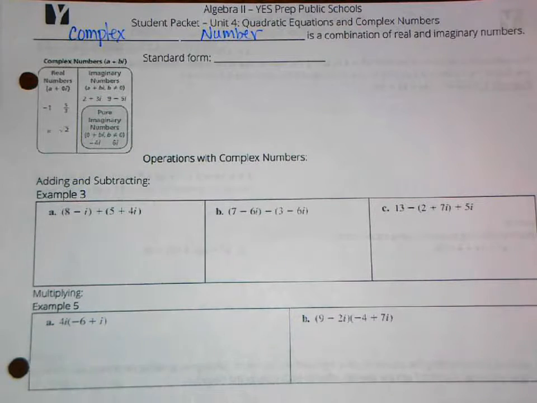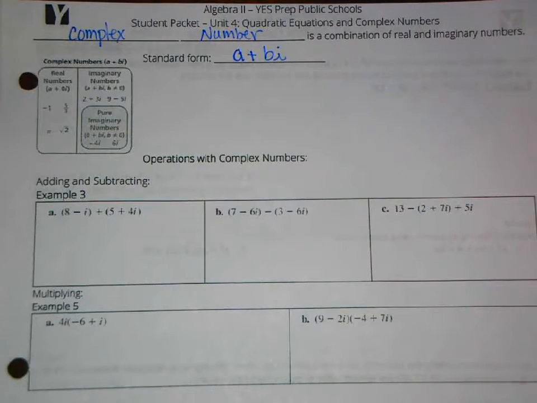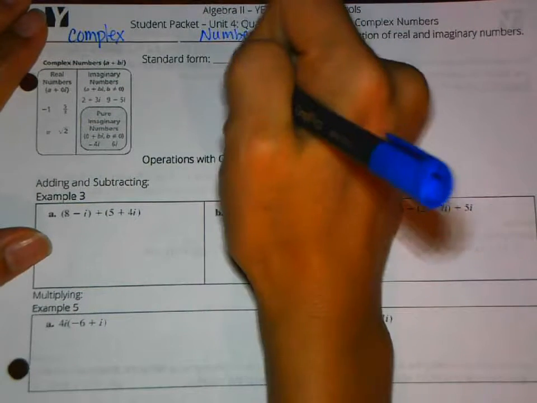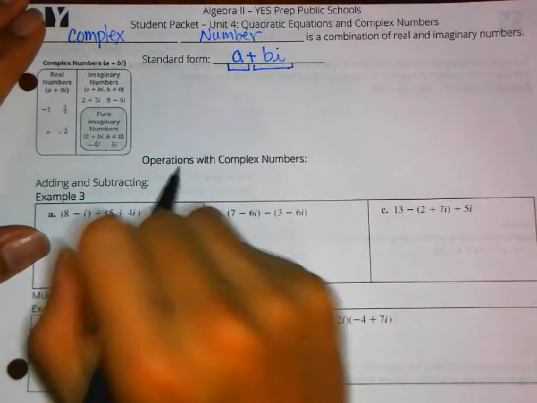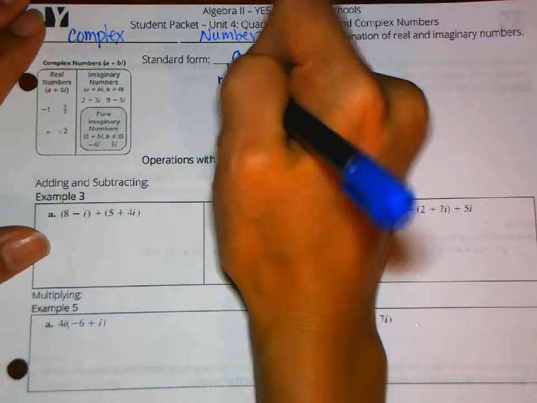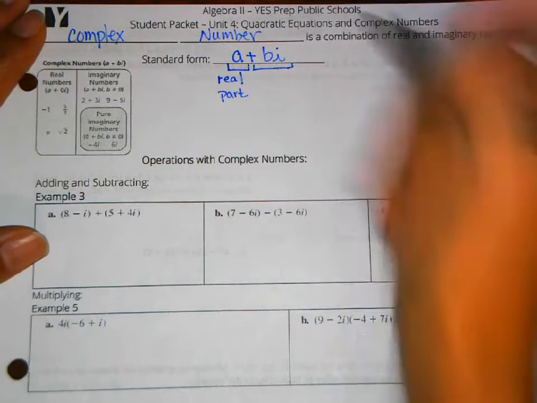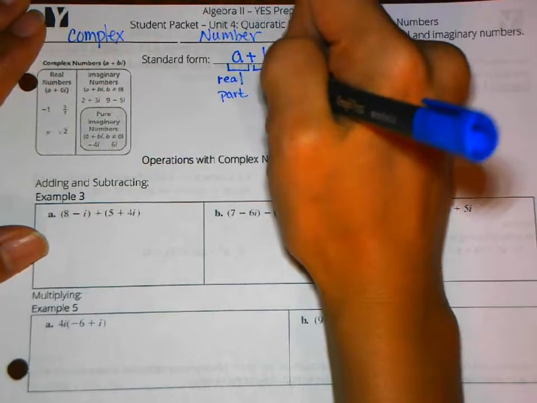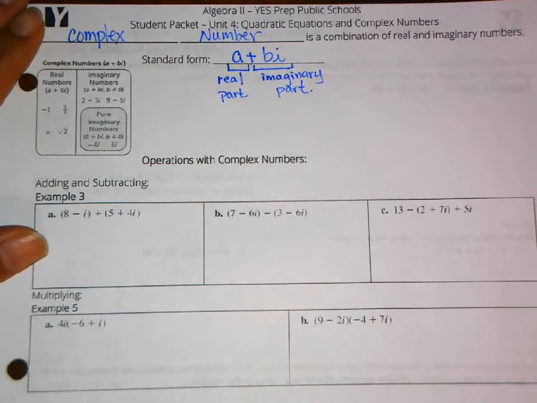A standard form, because usually when we write a complex number, we write it in standard form. Standard form of a complex number is a plus bi, where a and b are real numbers. So there's actually two parts to your complex number. The first part is always going to be the real number because it doesn't have an imaginary i attached to it. So the first part of a standard form is the real number part. The second part of a complex number is your imaginary part, because it does have an i attached to it.